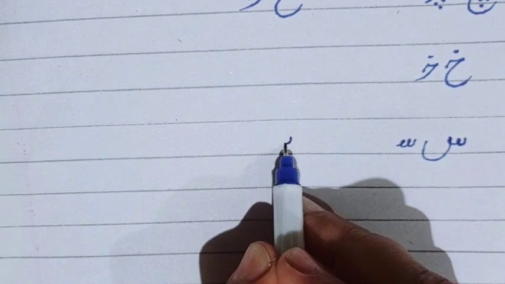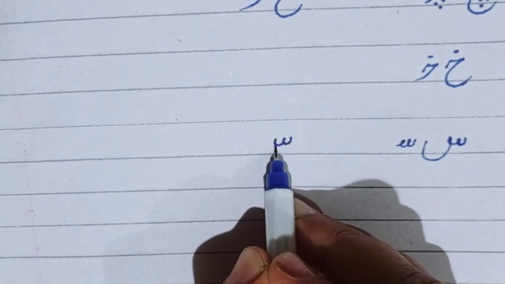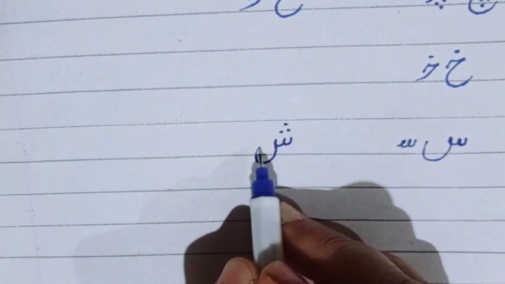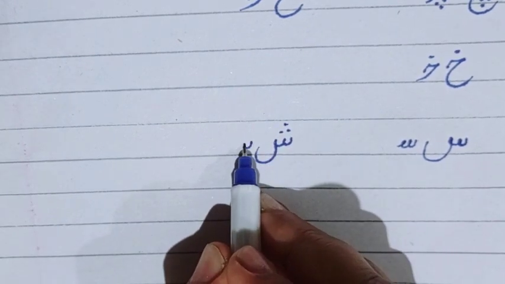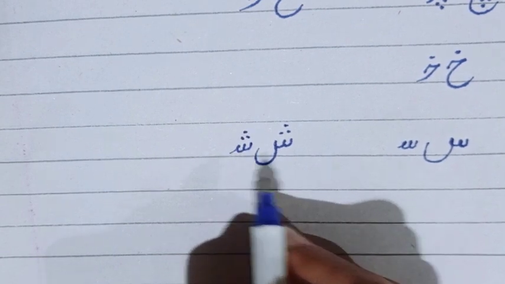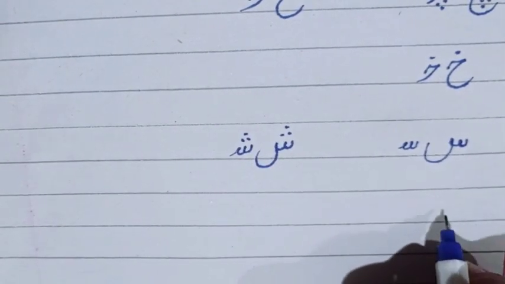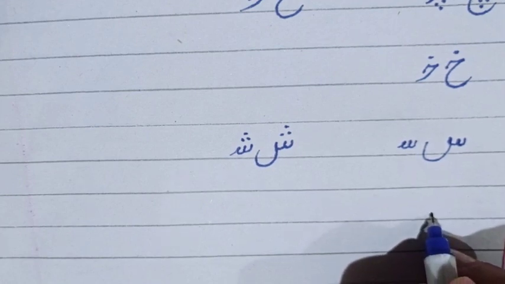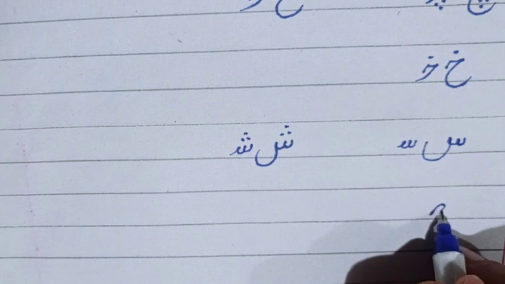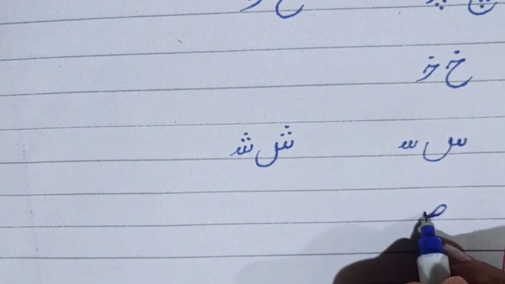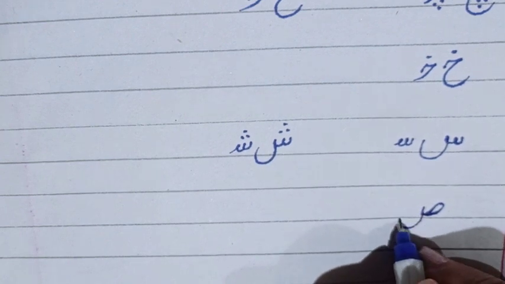Now the next letter of this pair is Sheen. The full form you will write like this, three dots on top, and the short form up till here, three dots on top. Next come Swad and Zwad. How do you write the Swad full shape? From downward to upward, and then you make the shape of an eye, then move a little bit to the left side, and then you make a semicircle.